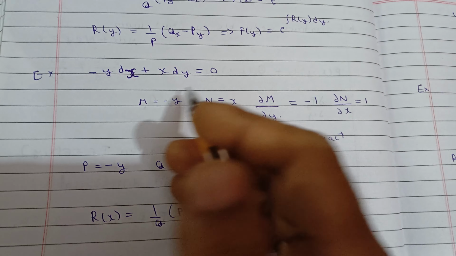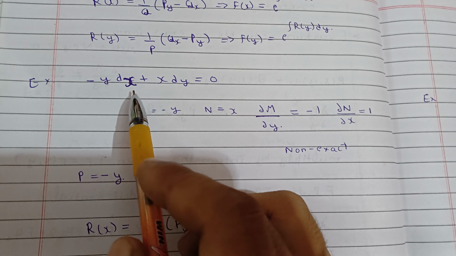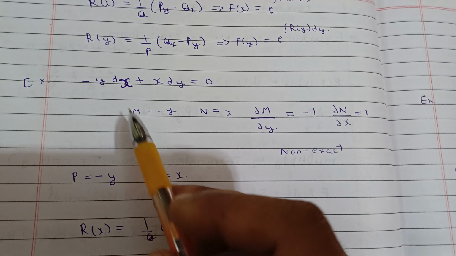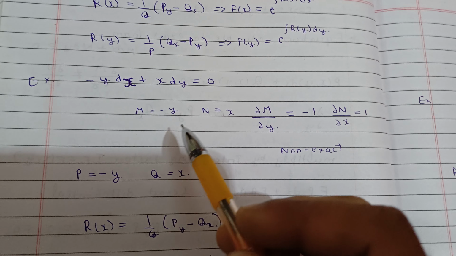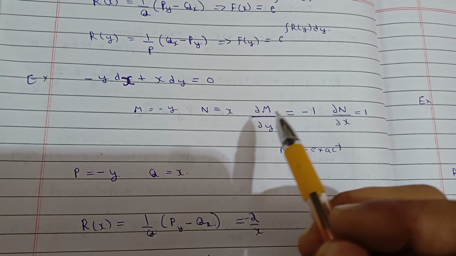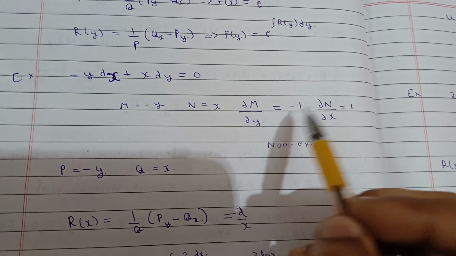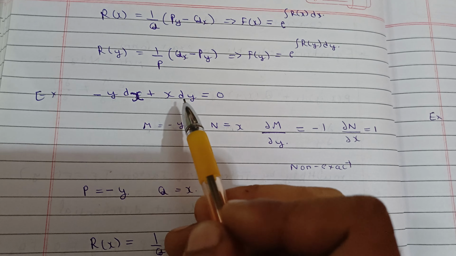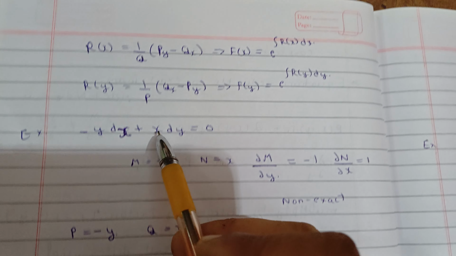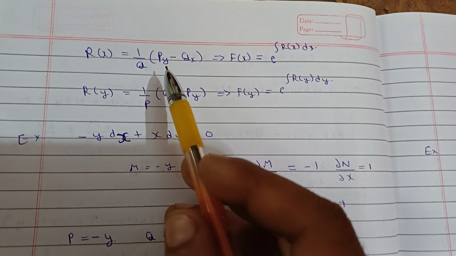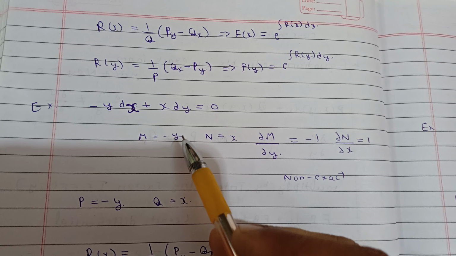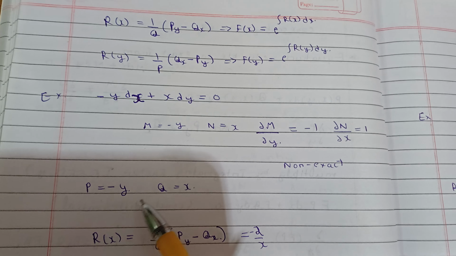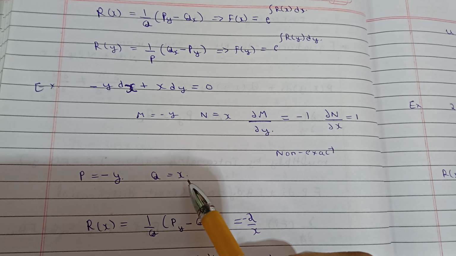Now there is this example: −y dx + x dy. Now check if it is exact or not. So M is −y, N is x. So ∂M/∂y will give you −1 and ∂N/∂x will give you 1. They are not equal, so we call it non-exact. Now you have P, you have Q, so let's use this equation. P is this, Q is this. So Py is nothing but −1 and Qx is nothing but 1.